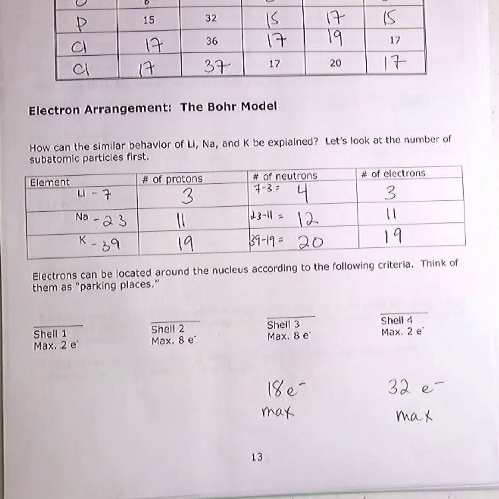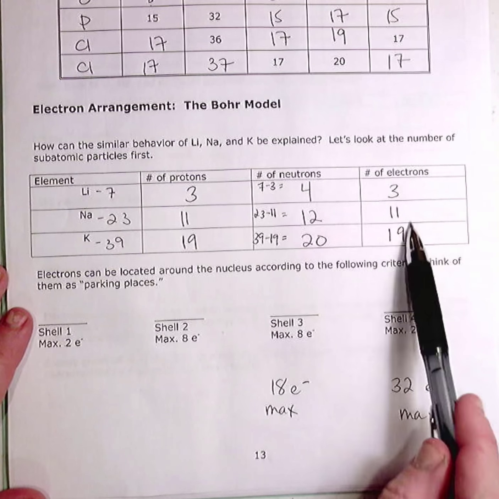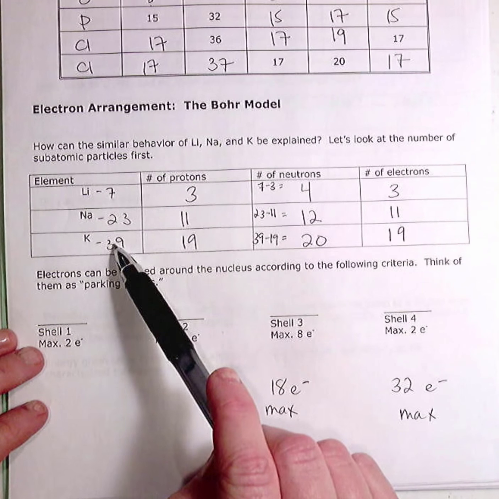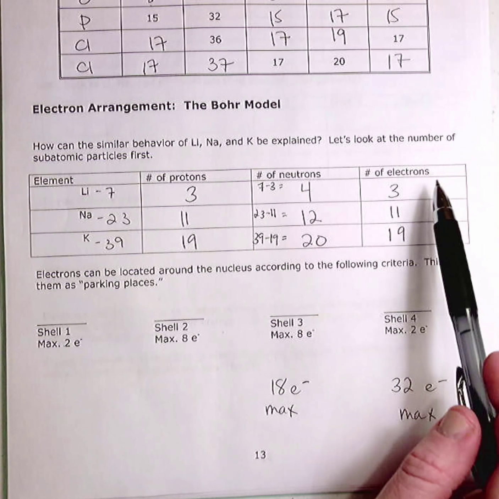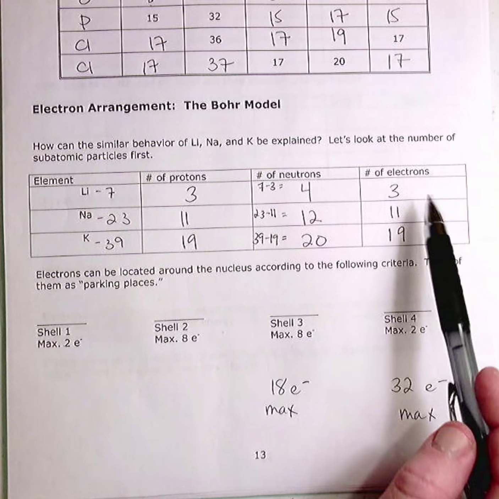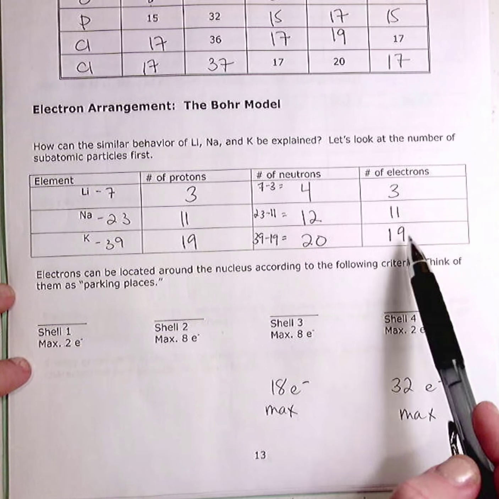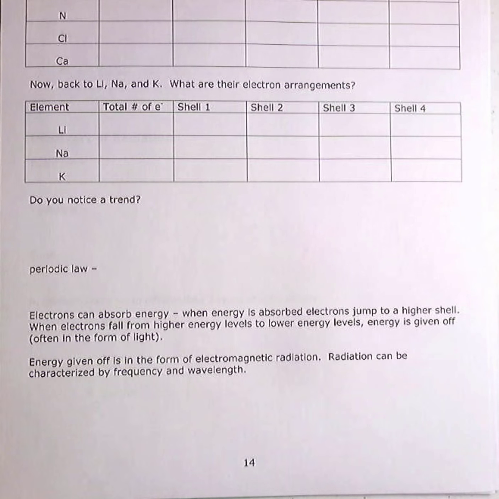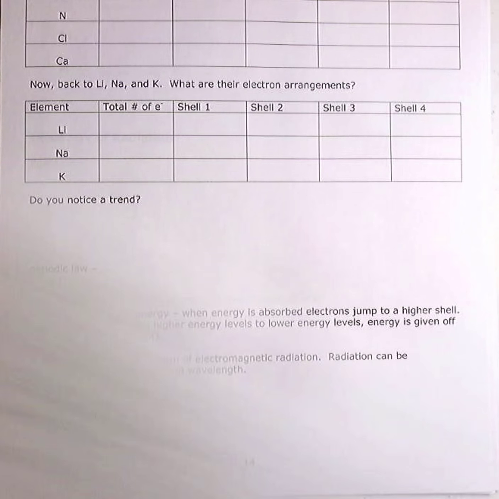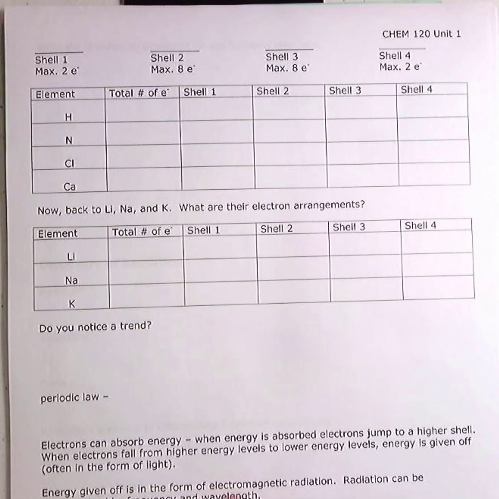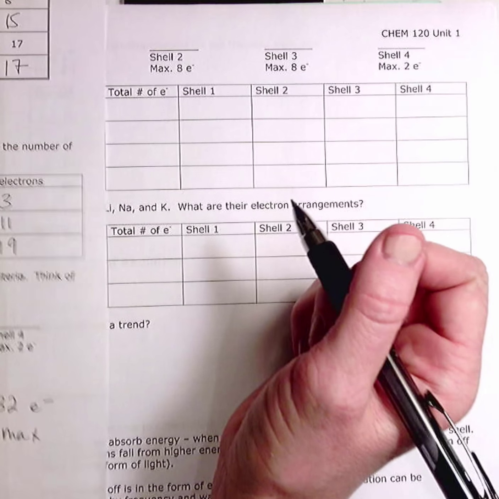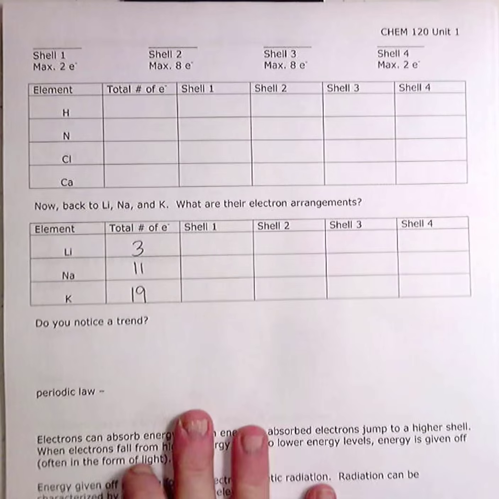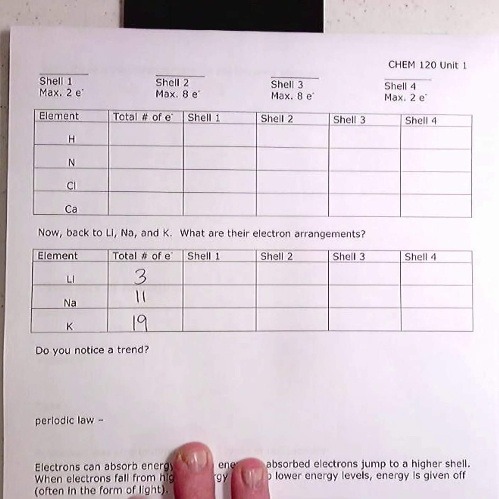So what we didn't do here is look at how the electrons are arranged. Based on what we looked at from lithium, sodium, and potassium, we shouldn't expect to understand anything more. We need to look at how these electrons are parked in their parking spaces. Okay, so let's do this first. On the next page, we'll copy the number of electrons from this page. So 3, 11, and 19. Okay. We're going to park these electrons and figure this out once and for all.